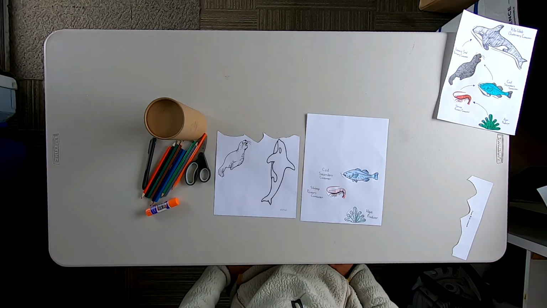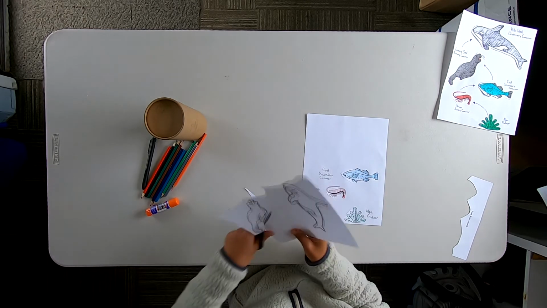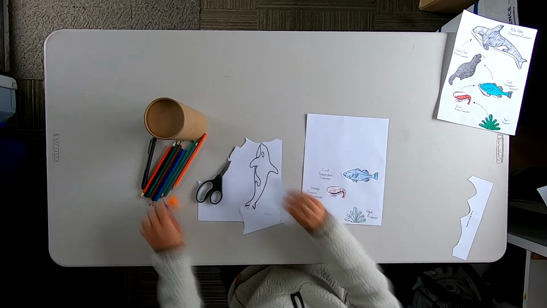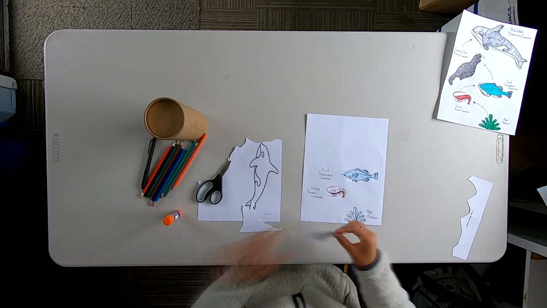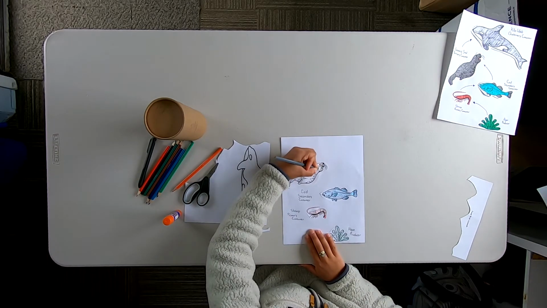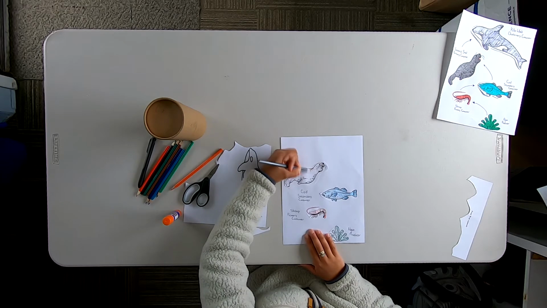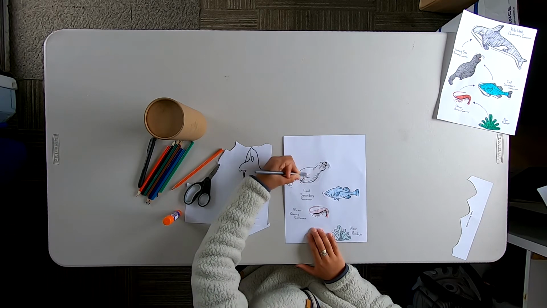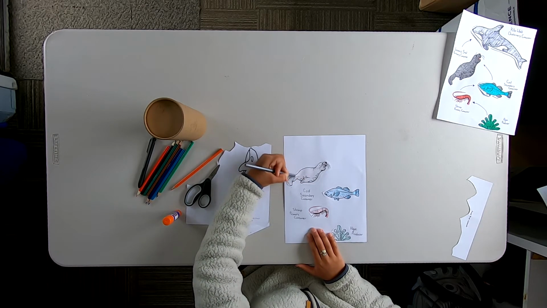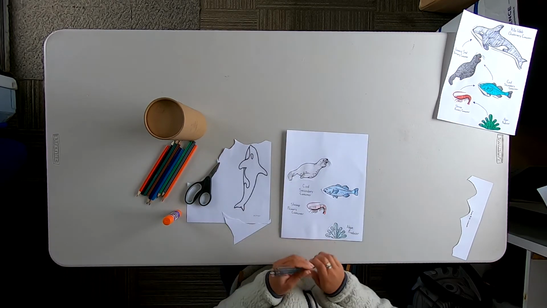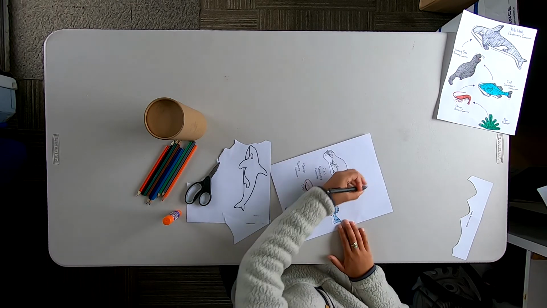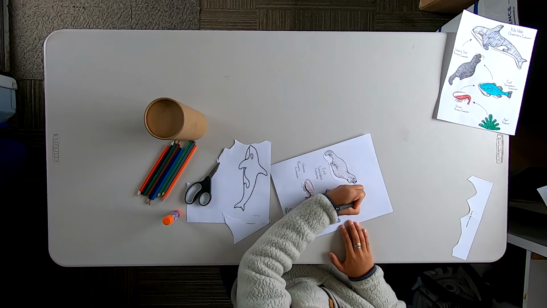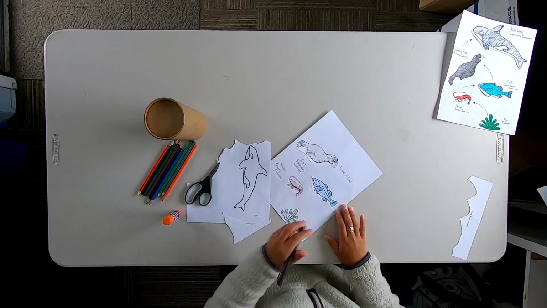Let's go ahead and glue this one above the cod. Now we're going to go ahead and label our leopard seal. And he is our tertiary consumer.